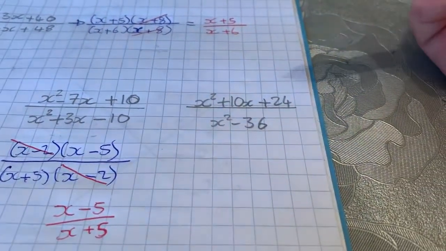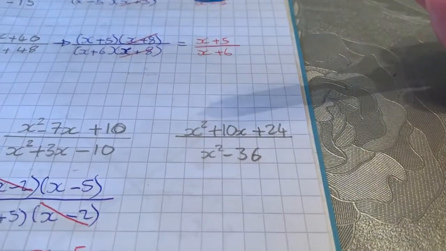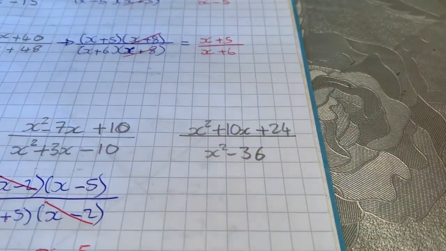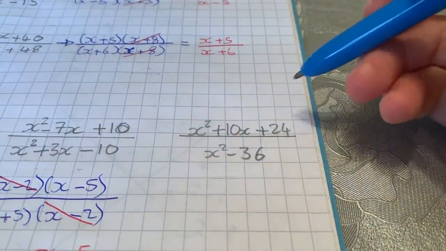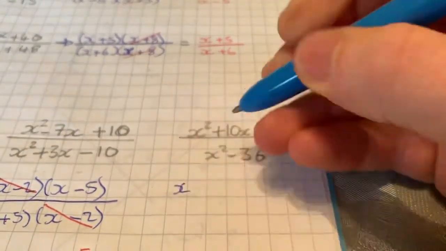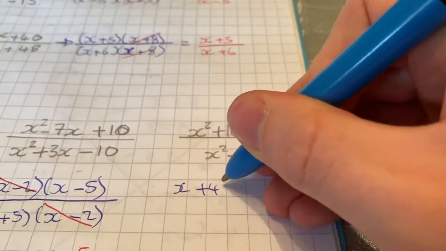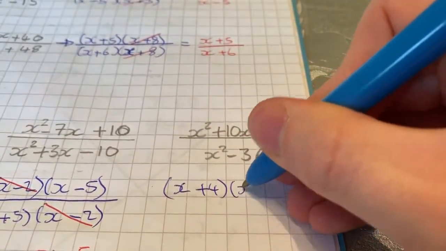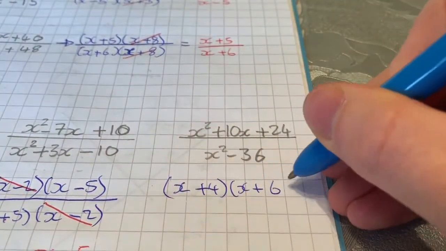Okay, the final one. I threw in something different here that might throw you off. We factorise the top and you get x plus 4 and x plus 6.